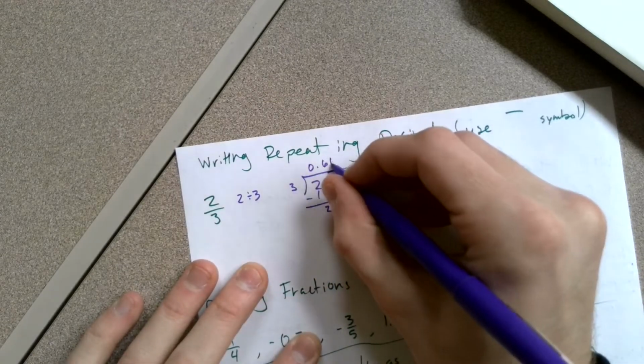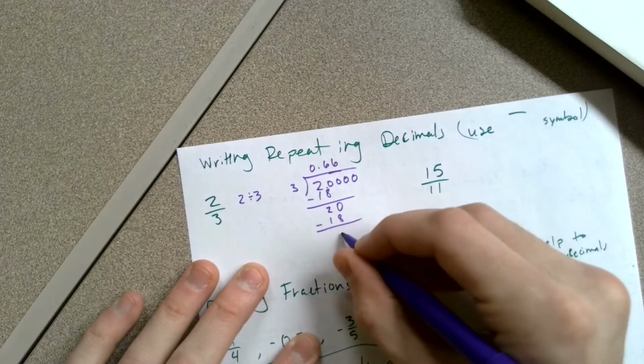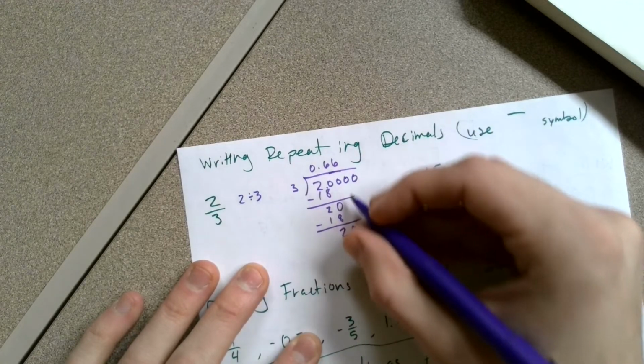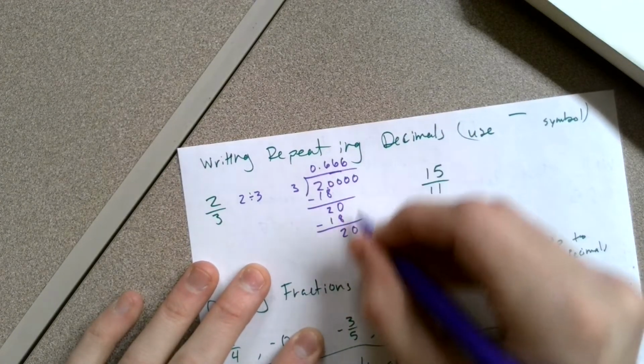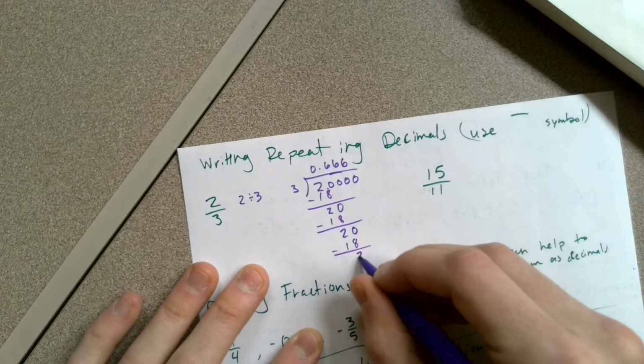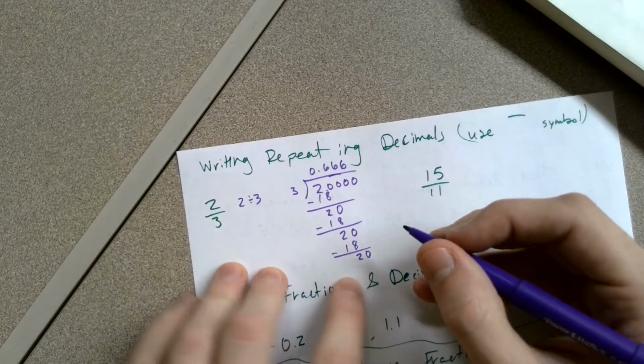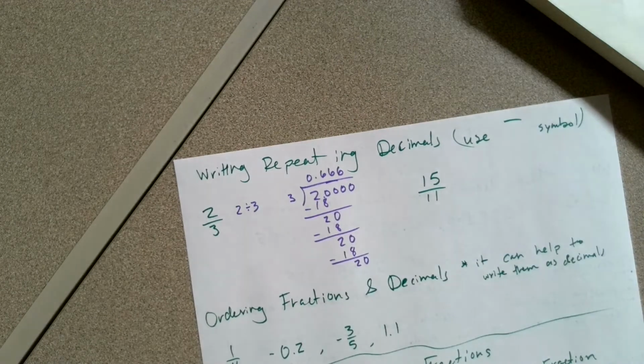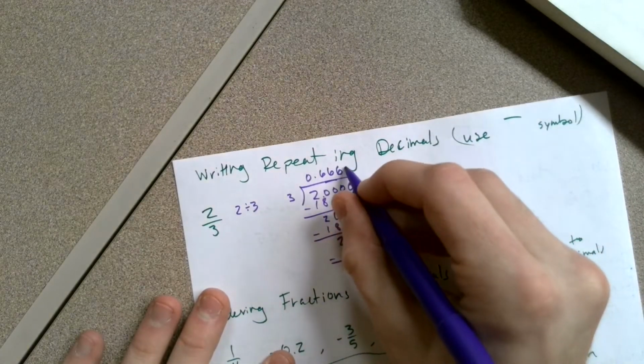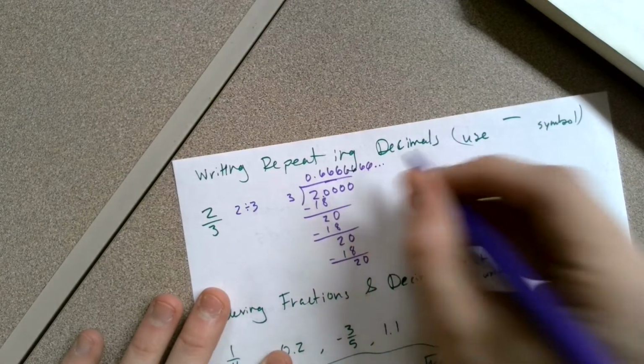3 goes into 20 6 times, that's 18. Subtract, get 2, pull down a 0. 3 goes into 20 6 times, that's 18. Subtract, get 2, pull down a 0. I think you're going to get the gist of it. This is going to go on forever and ever. So we have our first repeating decimal. Woohoo! So this is going to look like this, just going to keep going forever and ever.